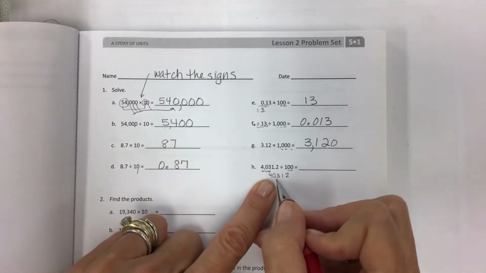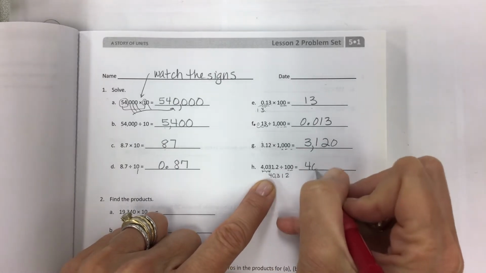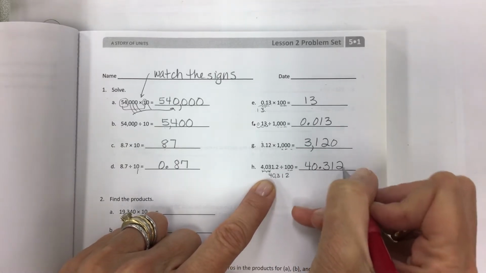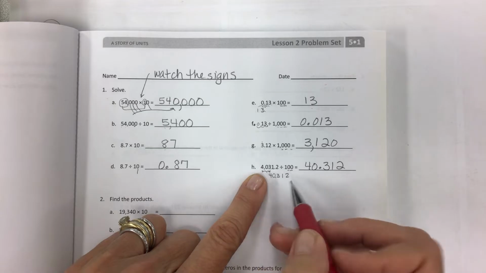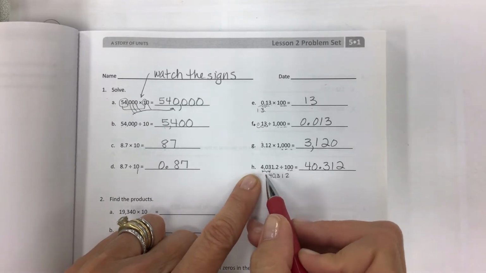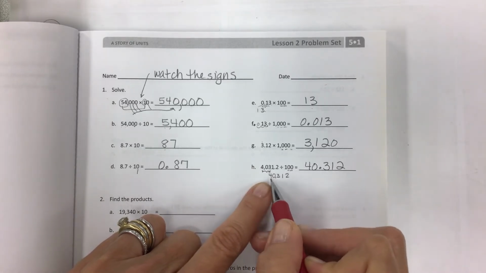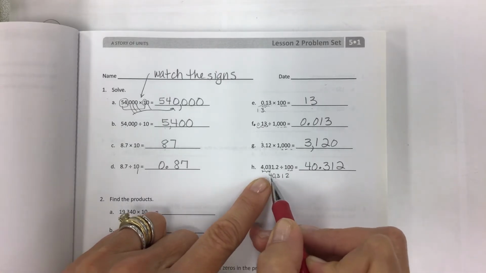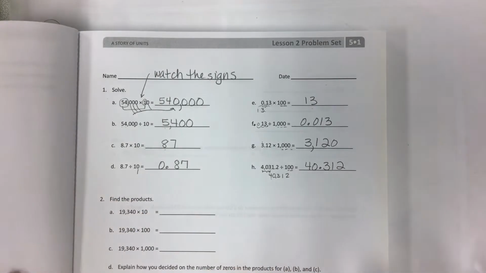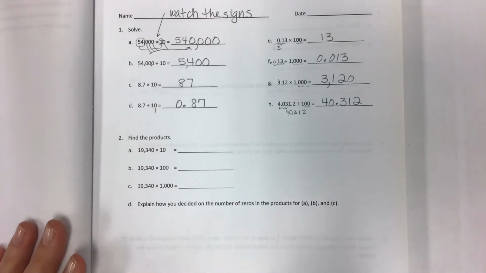Where's the decimal? It's going to be right here. And when you shift, the 4 should go from the thousands place to the tens place. Okay, now that you have 4 in the tens place, all the other digits line up as they were. So that's our big idea for this lesson.